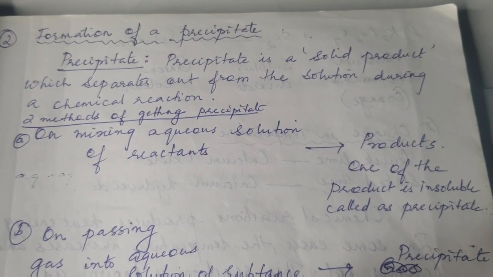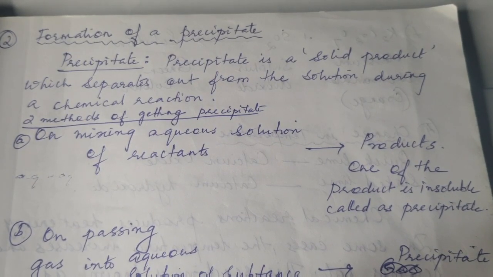Okay, now we'll see the next one. Coming to the next characteristic, that is the formation of a precipitate. So let's see what you mean by a precipitate. Okay, so you can see over there it is a solid product. Solid product means it is insoluble, which separates out from the solution during a chemical reaction. At what times does a precipitate occur?